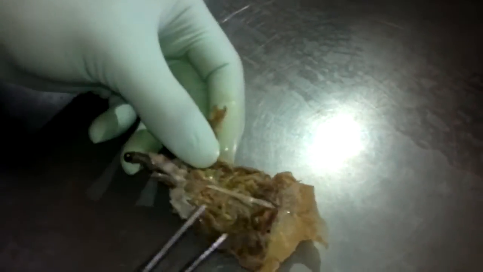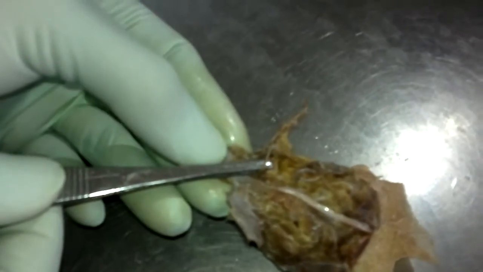Also here we have the trochlear nerve, which is a small nerve associated with the medial rectus. Yes, this is the trochlear nerve.